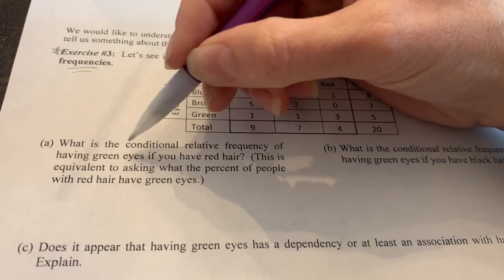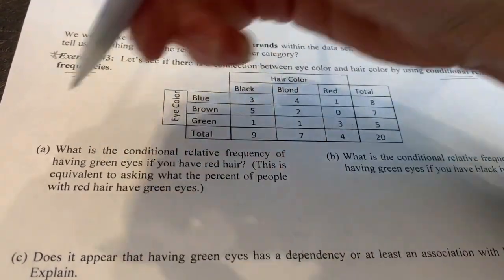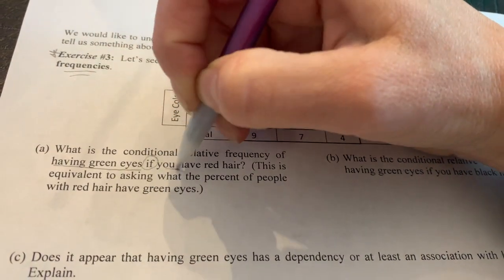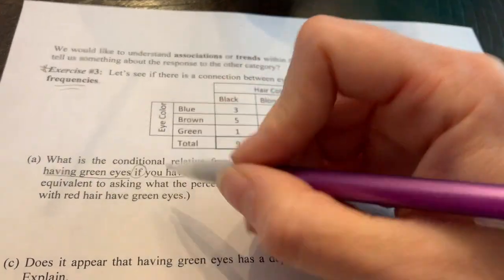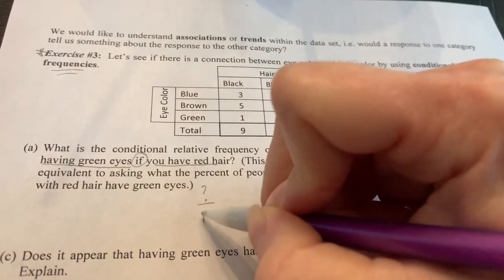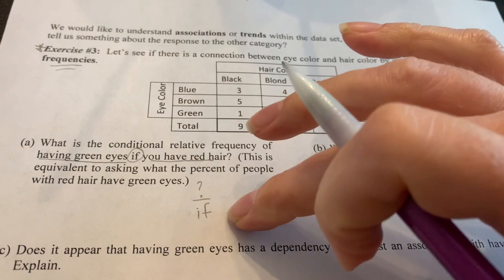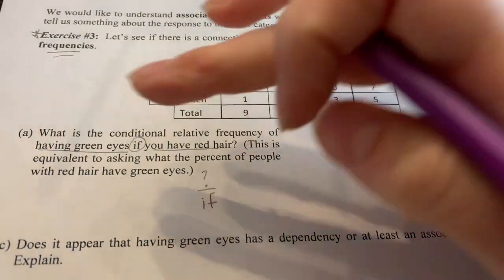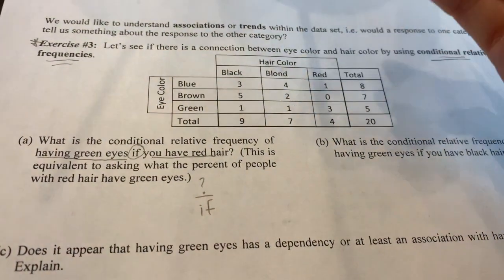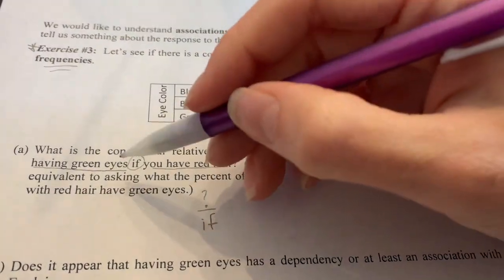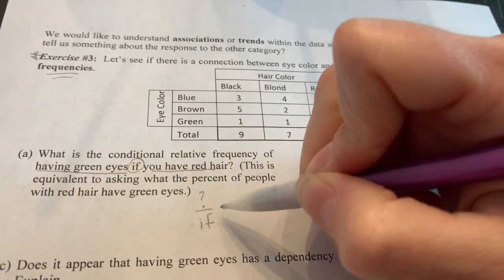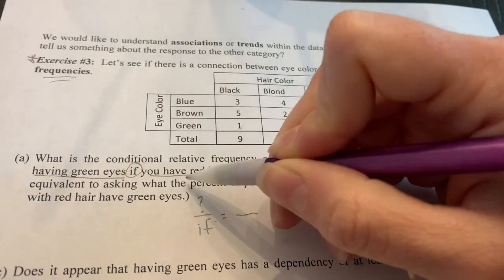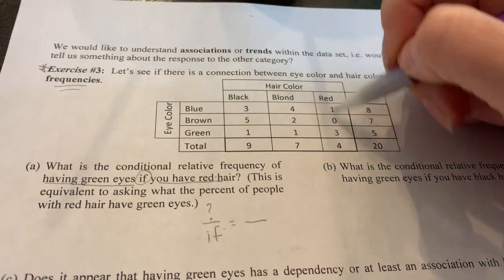So we want to know, what's the conditional relative frequency of having green eyes if you have red hair? So what you want to do is what you're looking for over the if. Okay, I know it sounds silly, but it's the easiest way to do it. So I'm looking for the probability of you having green eyes if you already have red hair. So if you have red hair, you want to look at how many people have red hair.